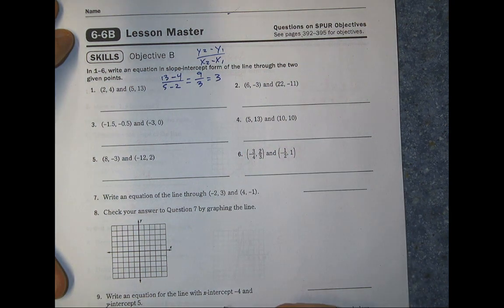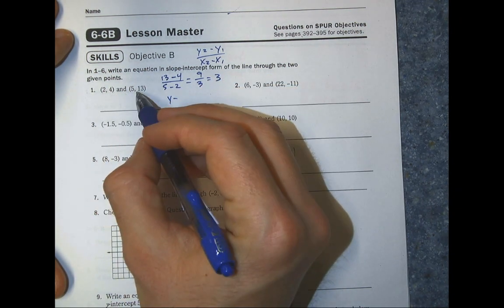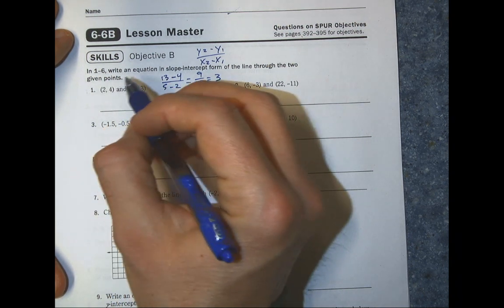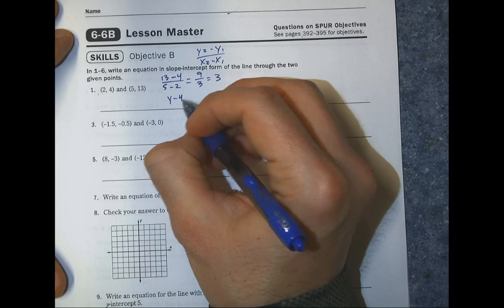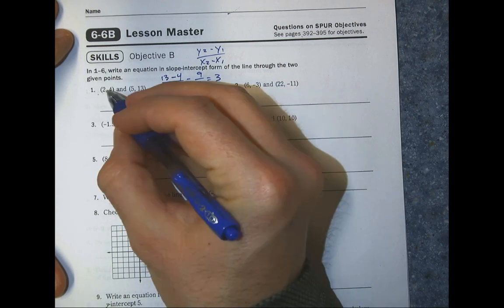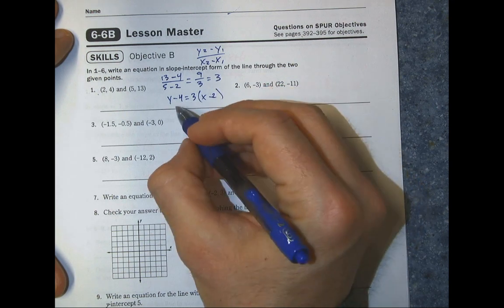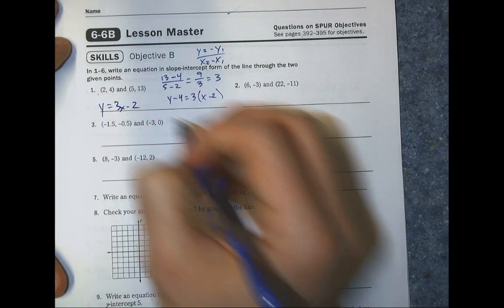So that's my slope. So now plugging into my equation, y minus, you can use either one of these points when you plug in, but you can't take an x from here and a y from here. They both, x and y, have to come from the same point. So I'm going to have y minus 4 equals, slope is 3, x minus, so I chose 4, so I have to choose the 2. I'm going to go ahead and simplify this out. This one comes out to y equals 3x minus 2 when you do so.